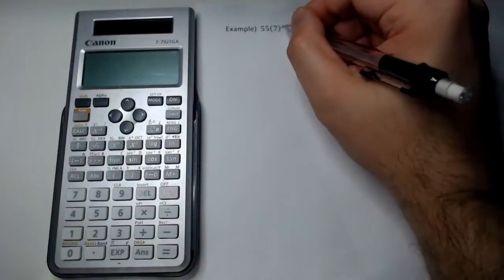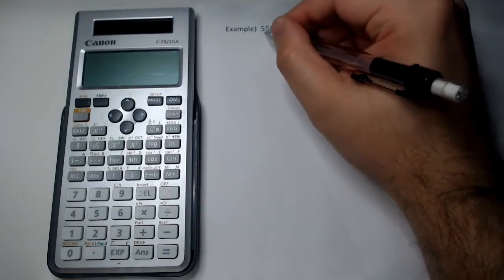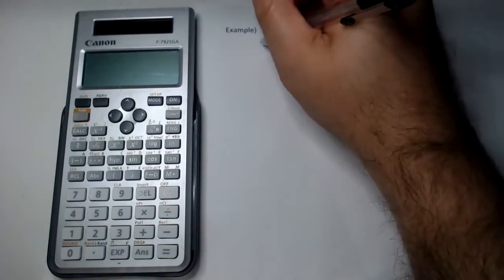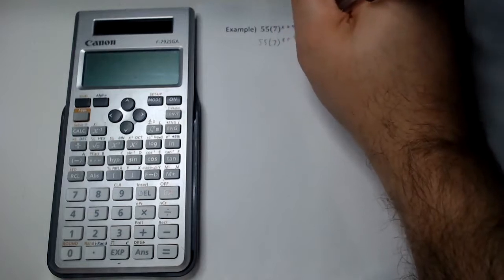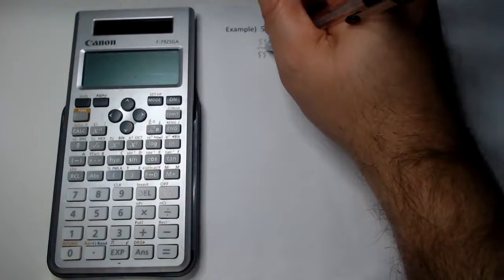I'm going to solve this equation. So my first order of business is to isolate the exponential component. So I'll need to divide off the 55. Divide off that 55 like I said I would.